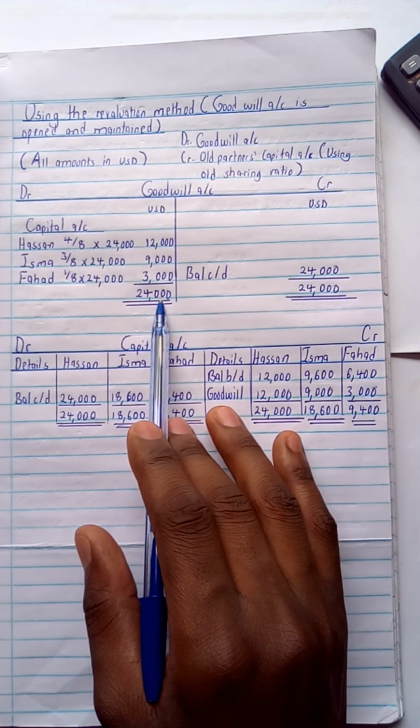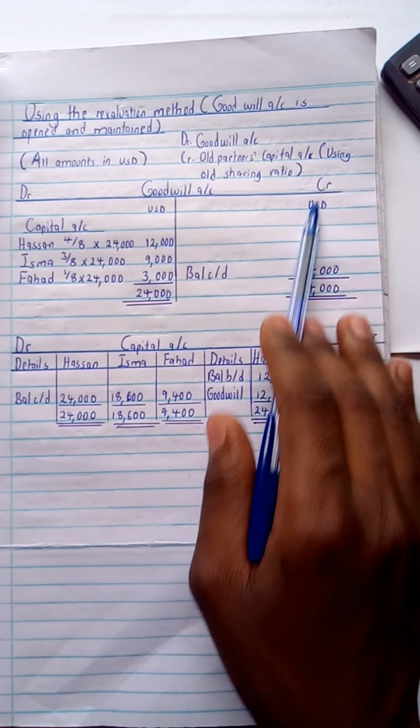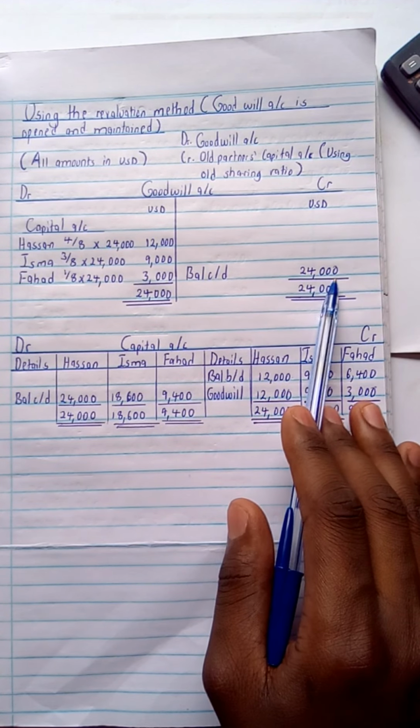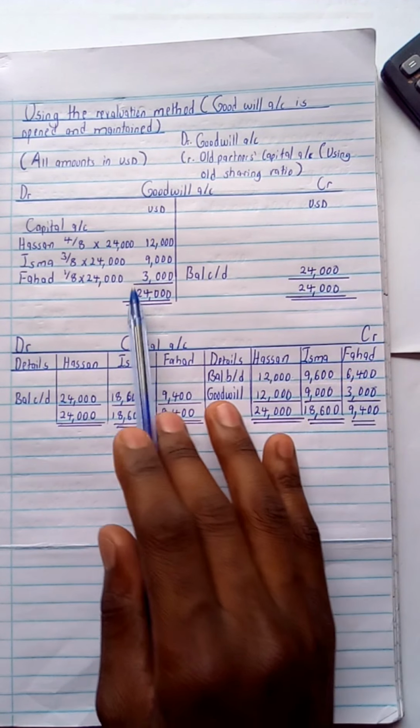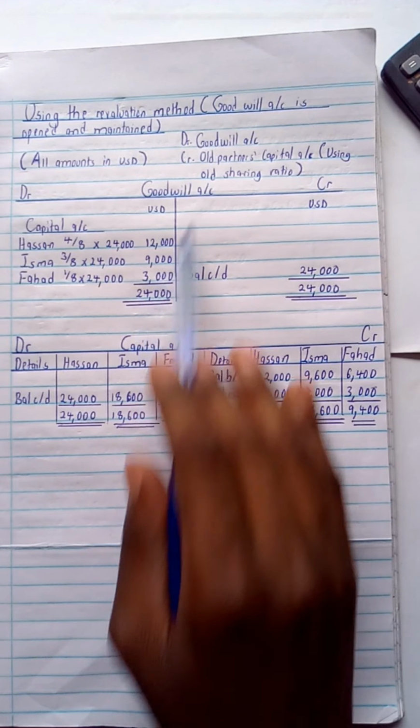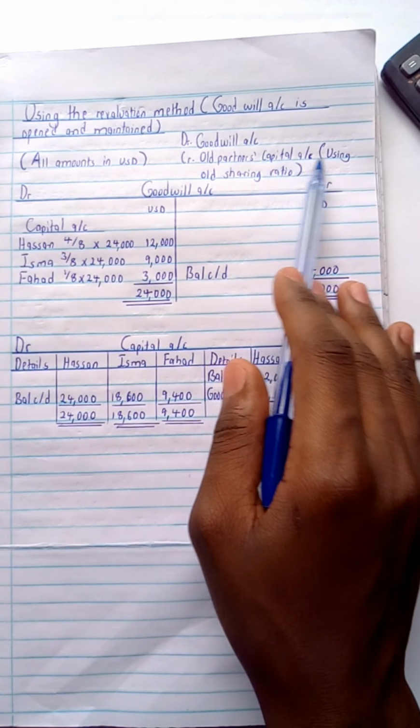So after getting this, when I go on the credit side to make it balanced, my balance carried down is also going to be 24,000, so that I can make this side also balanced. So that means I've balanced off the Goodwill account. So after knowing that, I go to the capital account.